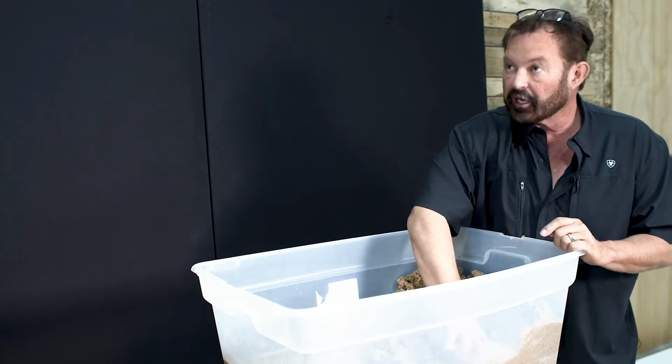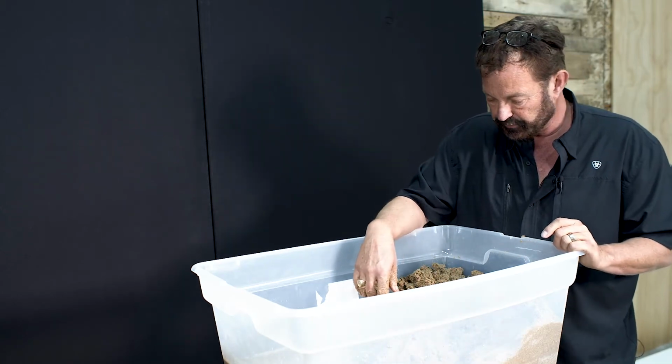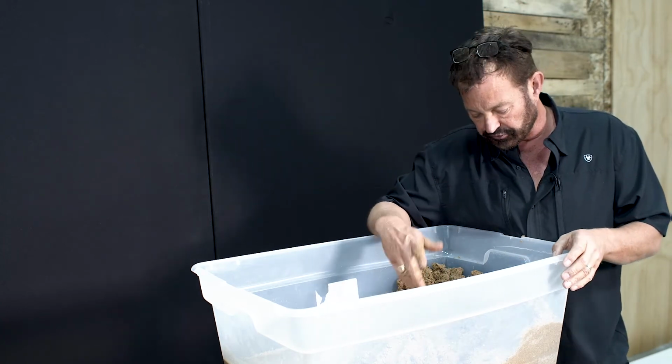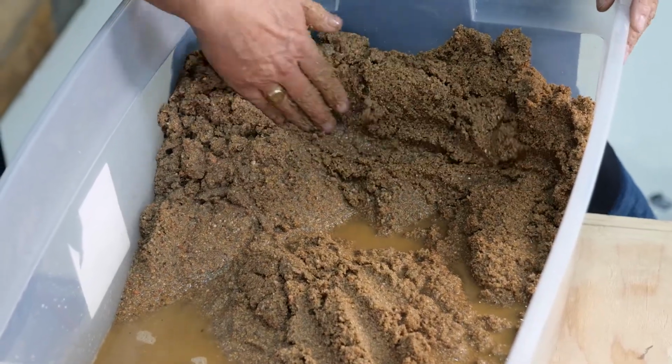All right, before we put our model in, there's an opportunity here to talk about loading of soils. This is sand, playing in the sandbox, obviously.